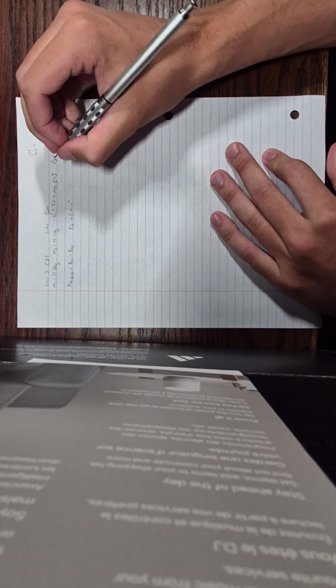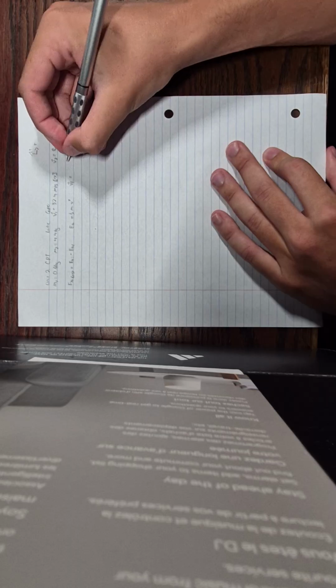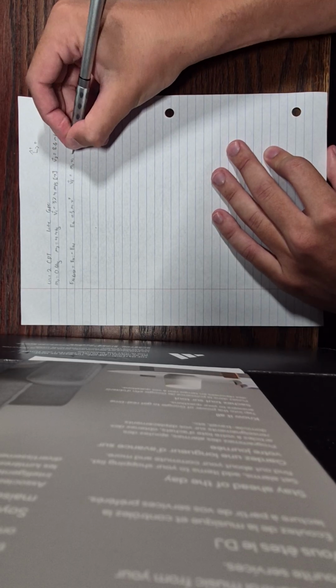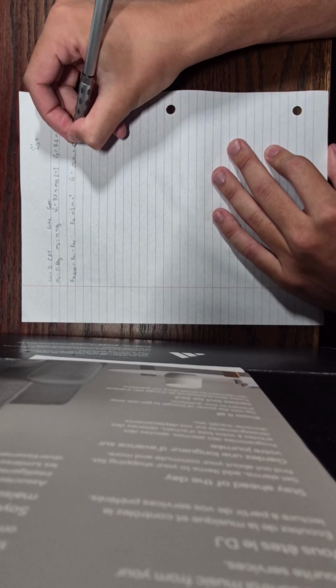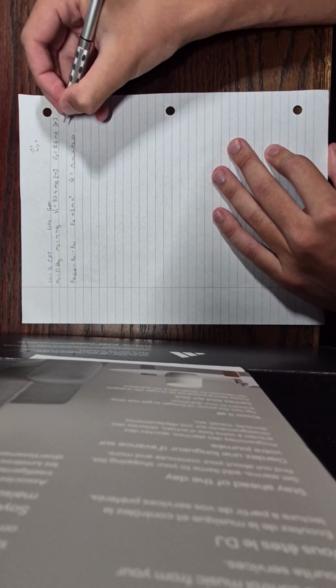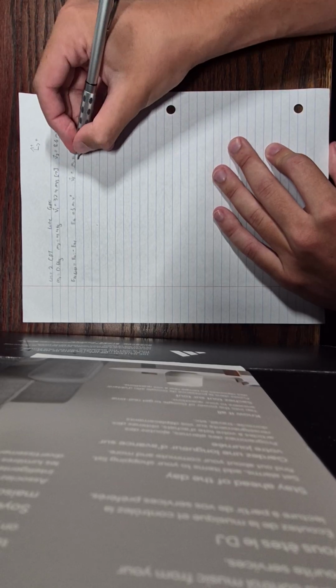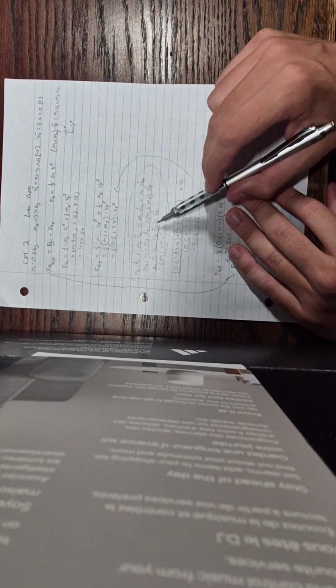My last one is for collisions, for final velocity, and that's equal to mass 1 times velocity 1 plus mass 2 times velocity 2 divided by mass 1 plus mass 2. So, sure, if you want to pause the video, right here is where it has been completely derived.